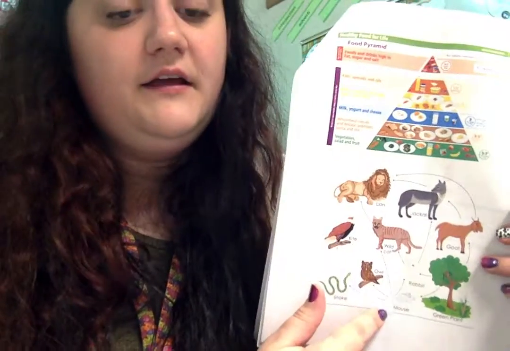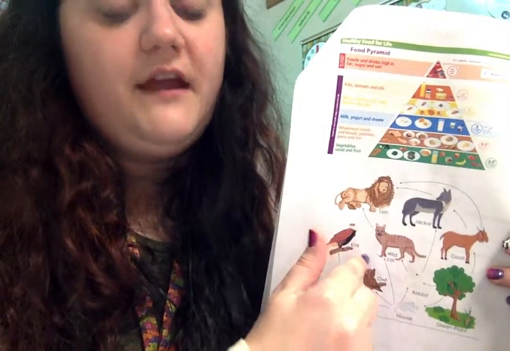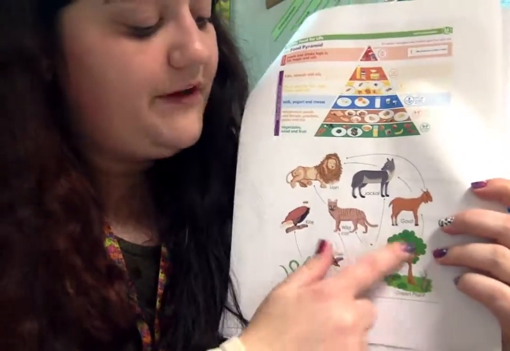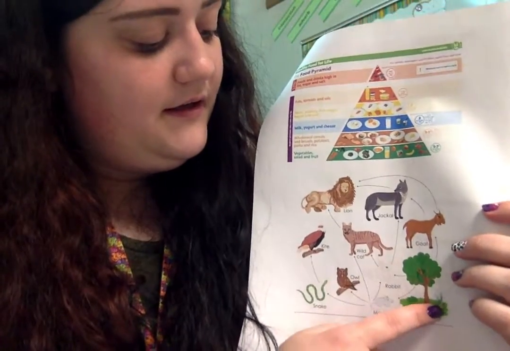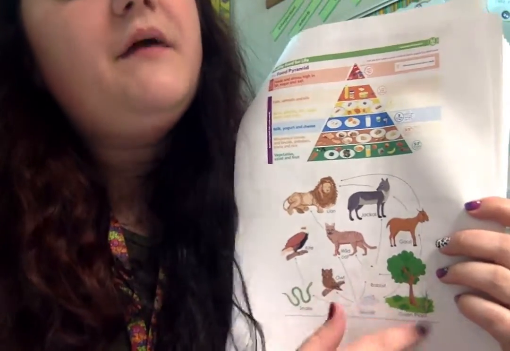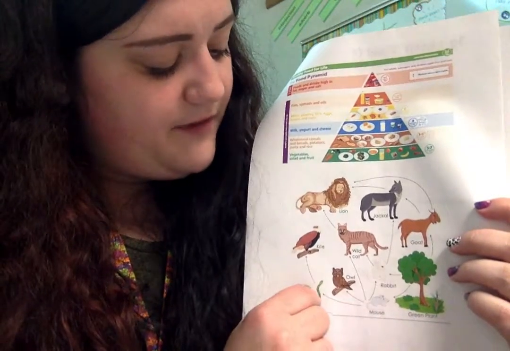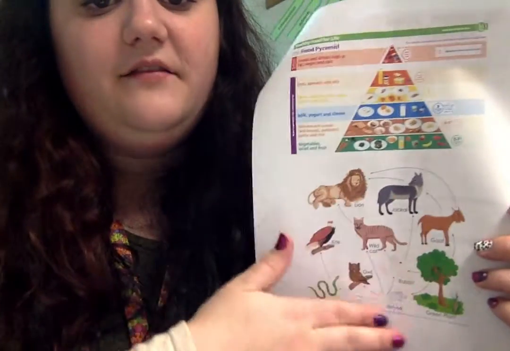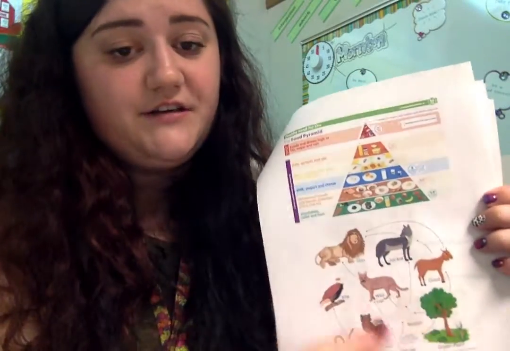And down here is a little life cycle of animals to show you what they might eat in the wild. And that would be, there's plants first, and a rabbit, a mouse, a goat. They might eat those plants. And on top of that, snakes and owls and wild cats and lions, they might eat the little animals here. And you can take a look at these illustrations on your own time as well.